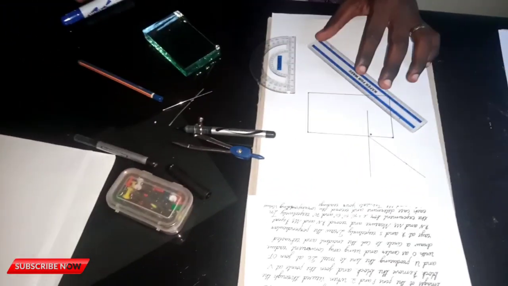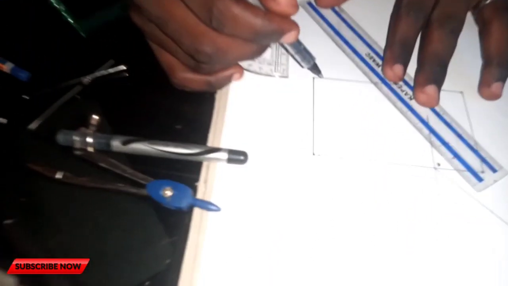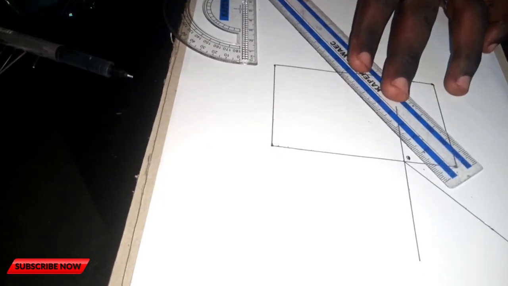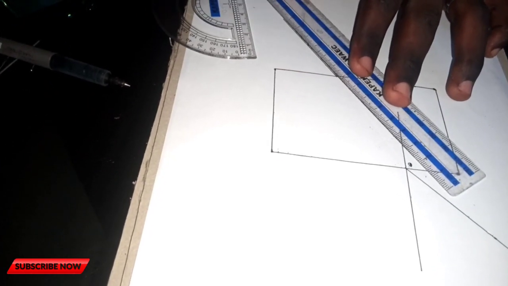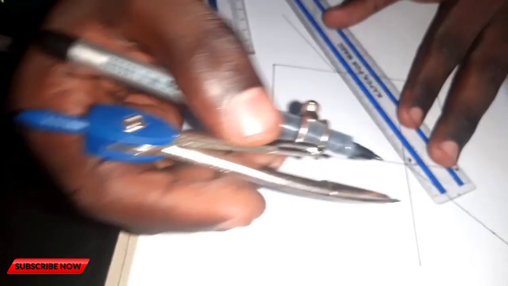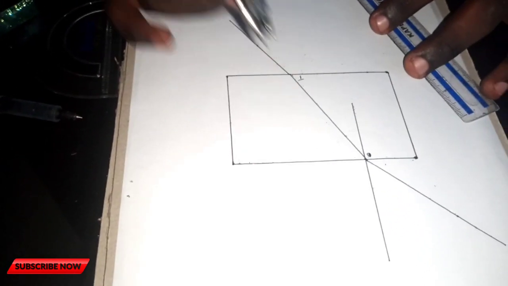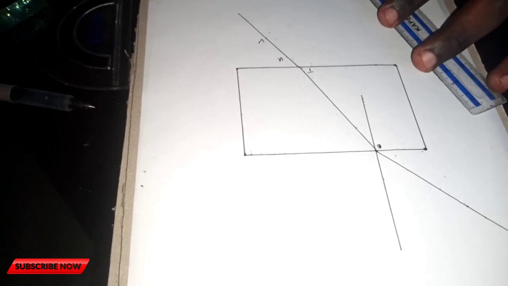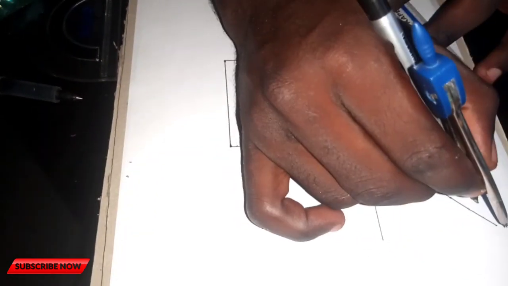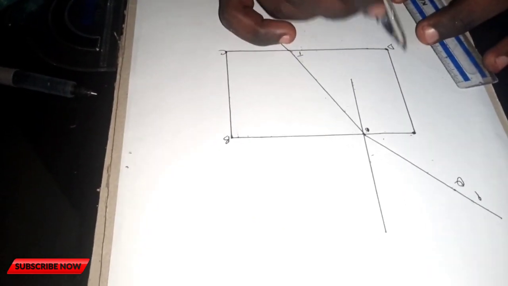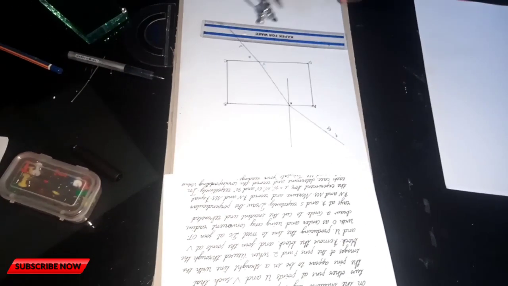So the next thing is to connect the dots. So this and this. So this is point T, this is V, and this is U. So I have here to be P and I have here to be Q. So this is B, C, D, and A. So the next thing to do now is to draw a circle.